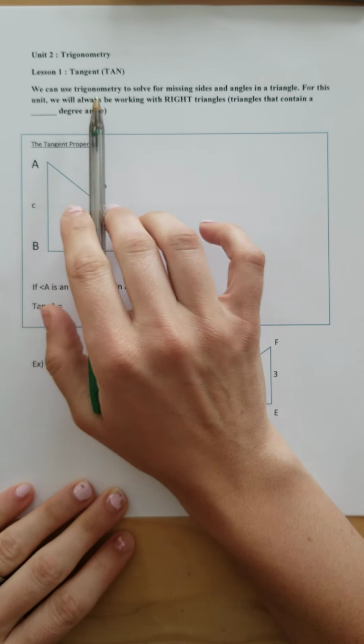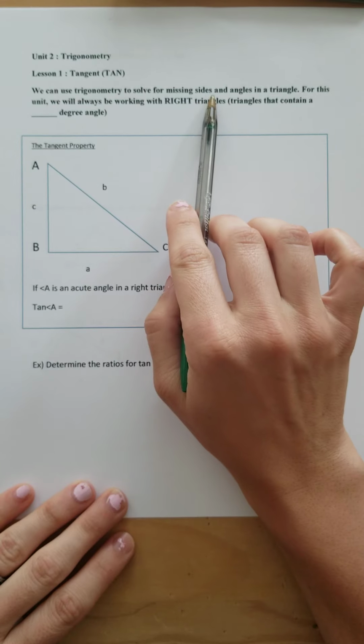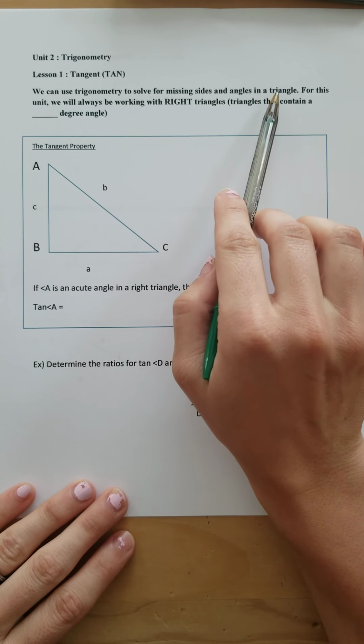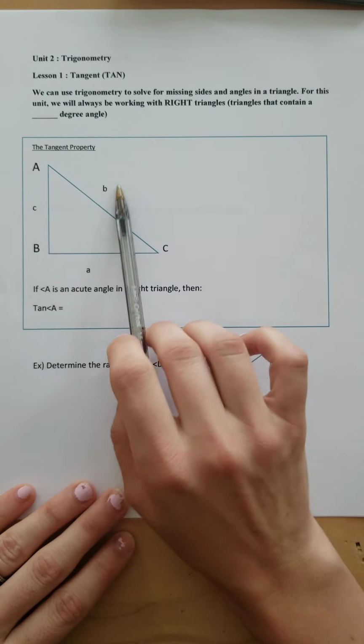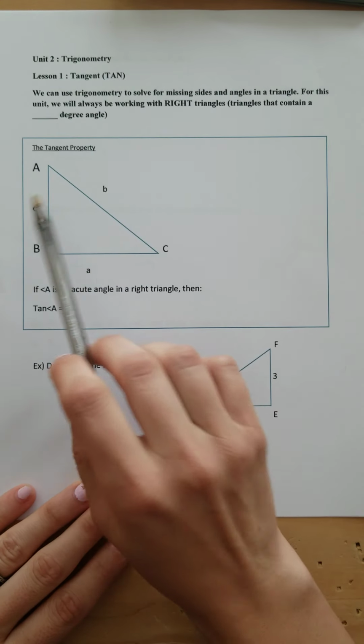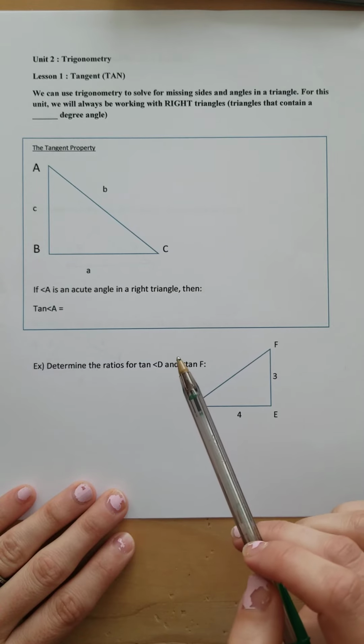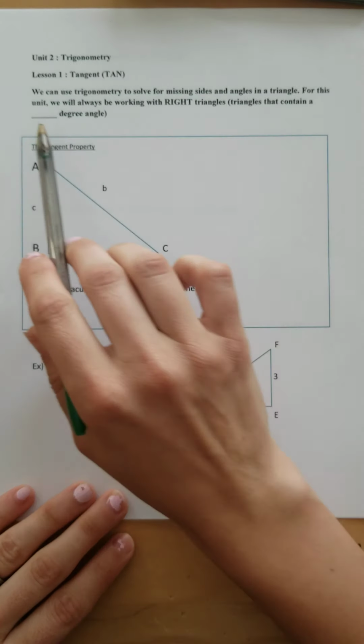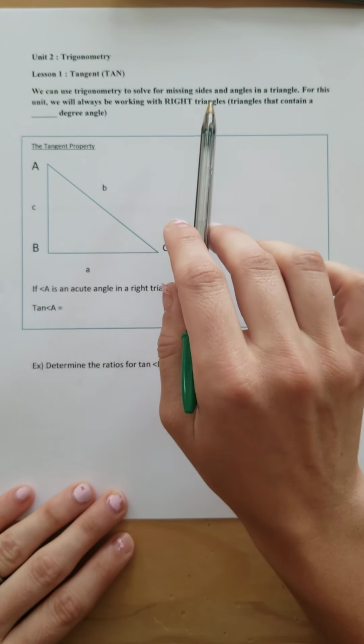So we can use trigonometry to solve for missing sides and missing angles in a triangle, okay? So a triangle, of course, you have three sides and three angles, okay? So we're going to use trigonometry in this unit to solve for something that's missing. For this unit specifically, we will always be working with right triangles, okay?